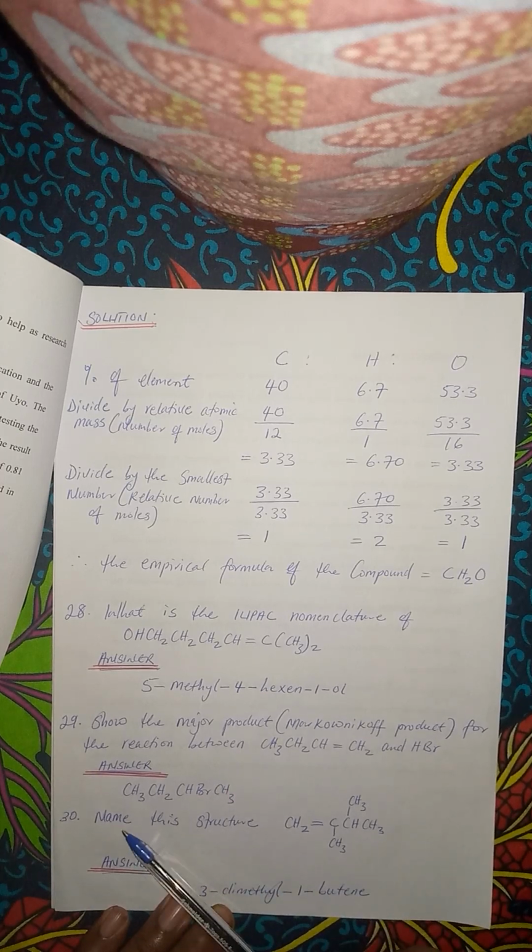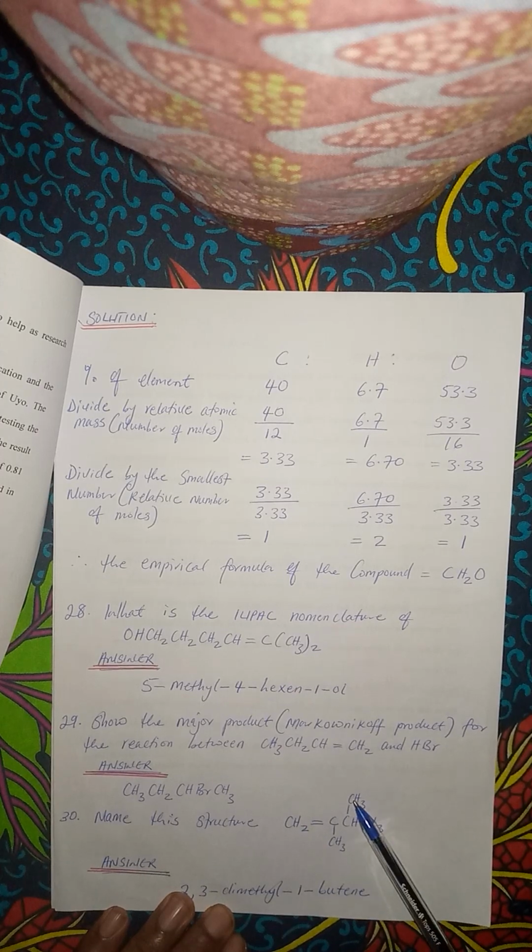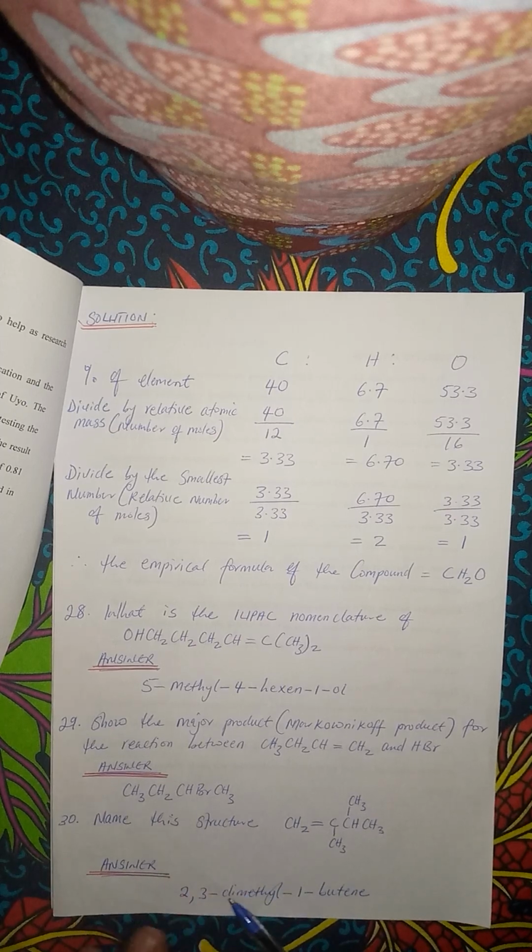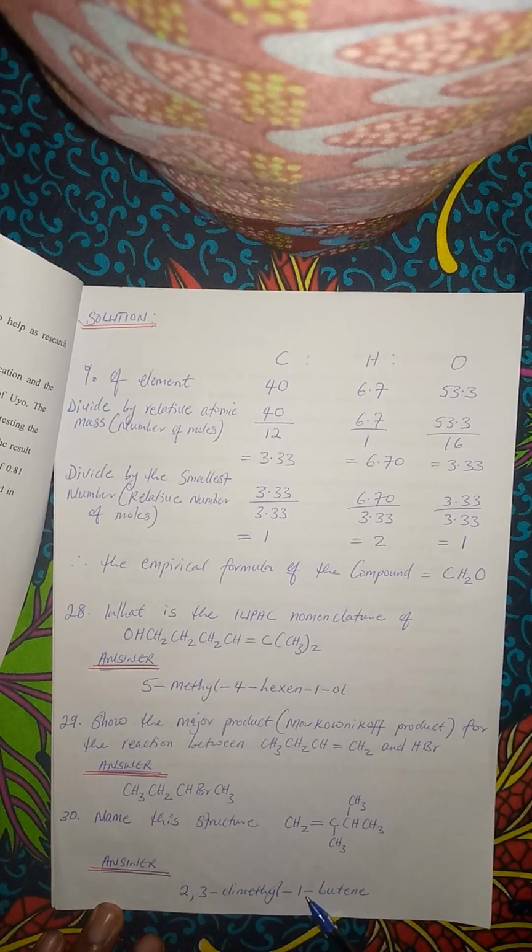Question 30. Name this structure: CH2, double bond C, methyl, CH, methyl, then CH3. The answer to that is 2,3-dimethyl-1-butene. The longest chain is 1, 2, 3, 4, and a methyl group is attached to carbon number 2, and a methyl group is attached to carbon number 3. That is why we have 2,3-dimethyl-1-butene.